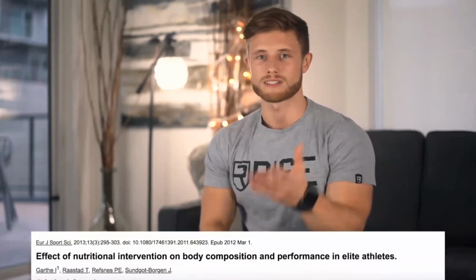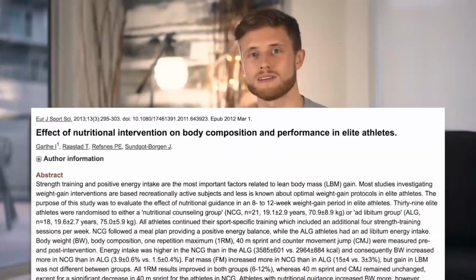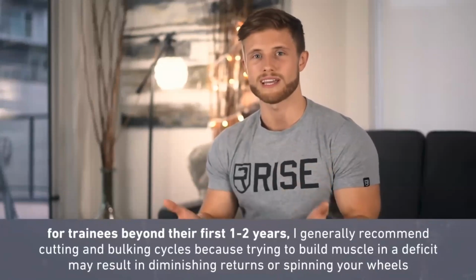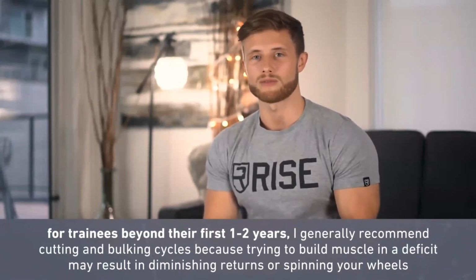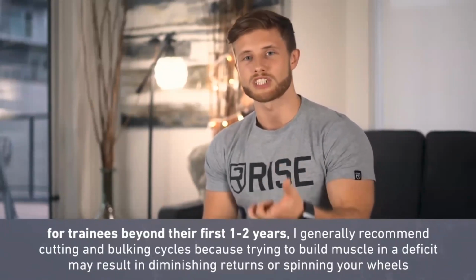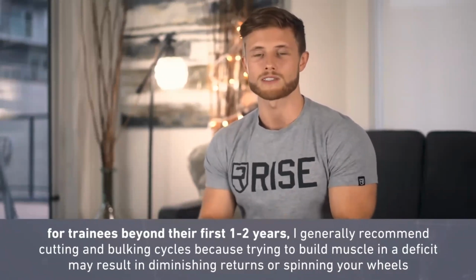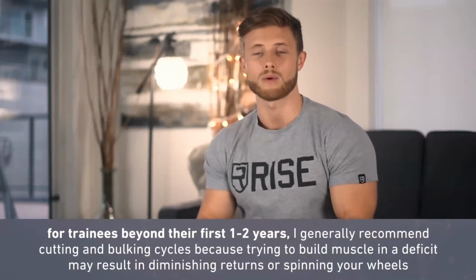Now, for people beyond their first couple years of training, despite the fact that some data does suggest that body recomposition is still possible in more experienced trainees, I still generally recommend discrete cutting and bulking cycles, because after a certain training age, trying to build muscle while in a caloric deficit will most likely result in either very quickly diminishing returns, meaning slower gains, or as you get even more advanced, you could just be totally spinning your wheels and not really getting much of anywhere with either goal.